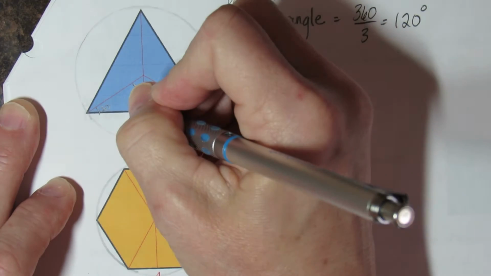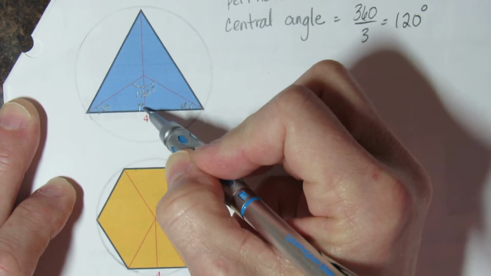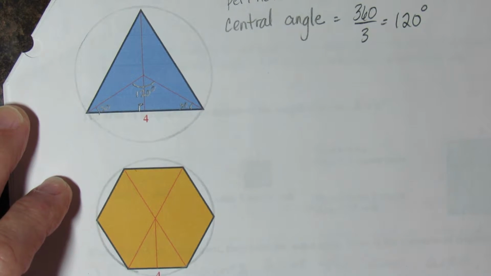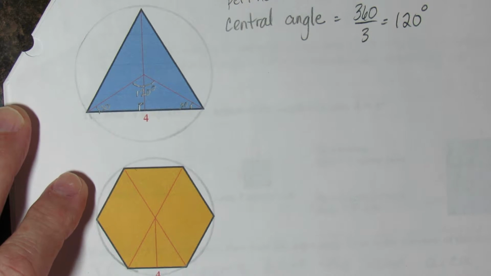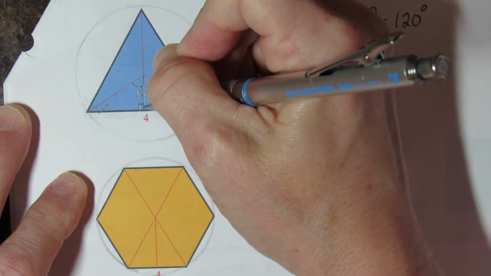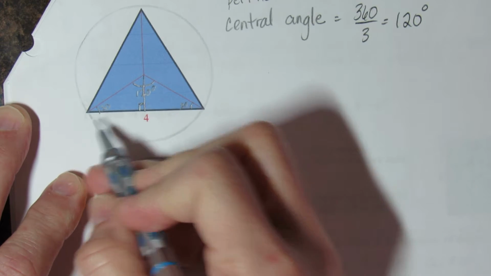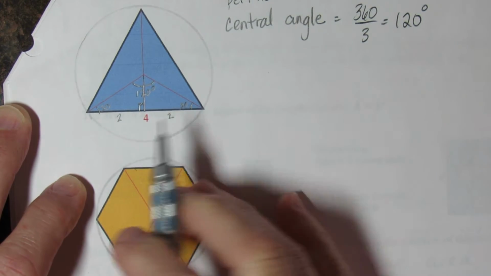All right. So this little triangle is a 30, 60, 90 triangle. In this problem, we're not going to need the trig functions because we already know how these ratios work. When you drop the apothem down to the base, you break the base into 2 equal parts, so each one of those pieces is 2.